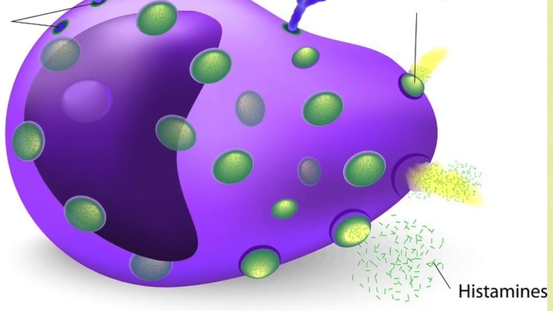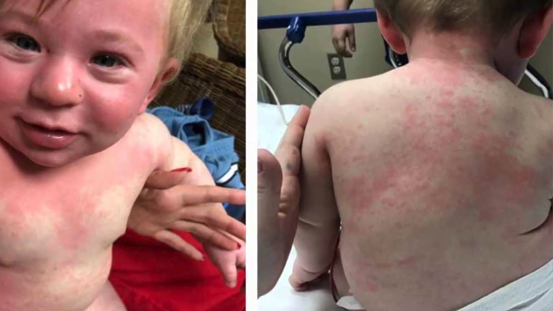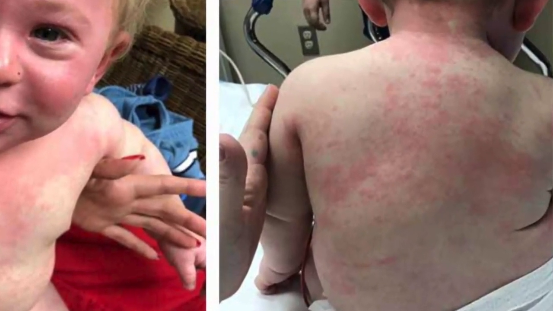So the amount of histamine that gets released determines the kind of symptoms. If it's a little bit of histamine, the customer will go into a rash, swelling, redness, red eyes. If it's a lot of histamine, they can go into anaphylactic shock and potentially collapse.